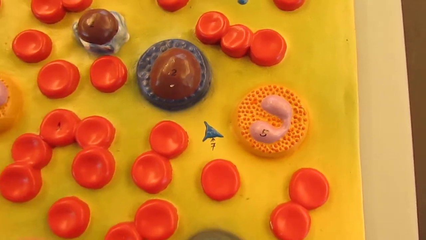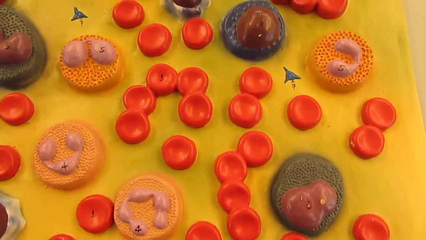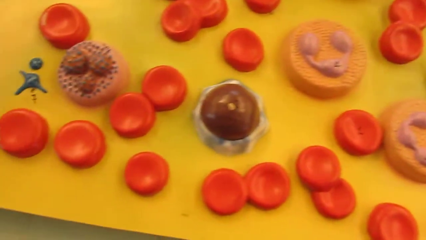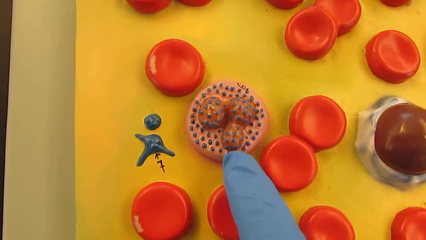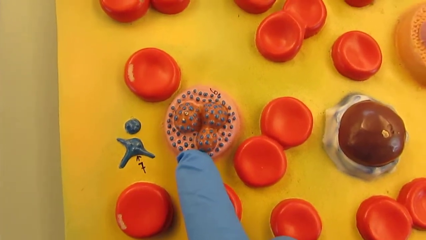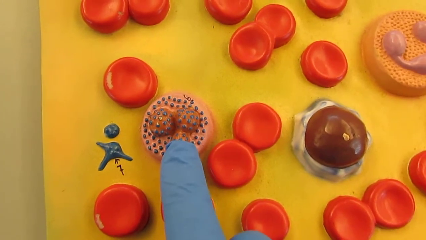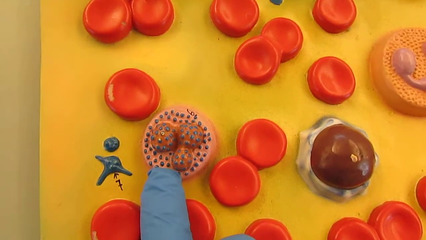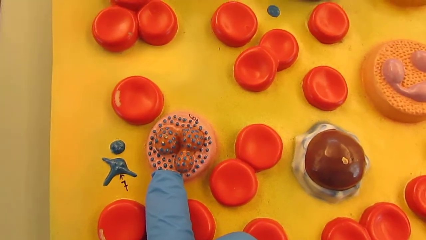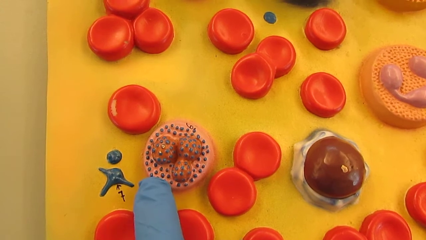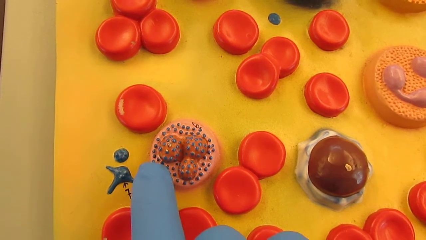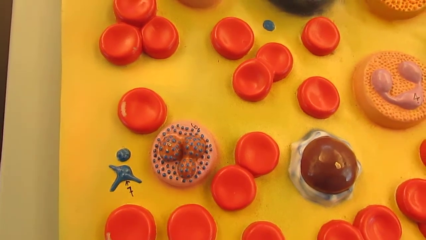And the final type of leukocyte that we can see here is called a basophil. The basophils have blue staining granules. Right here we can see 3 lobes of the nucleus. Again, basophil, named for the basic stain that stains these granules blue.